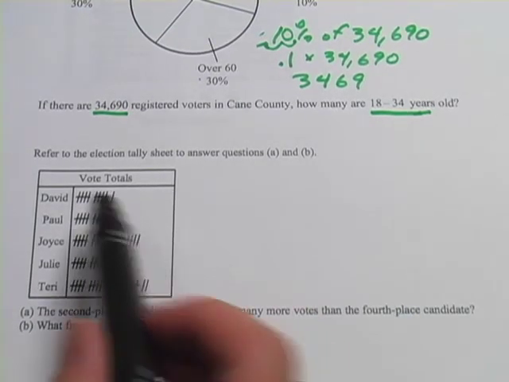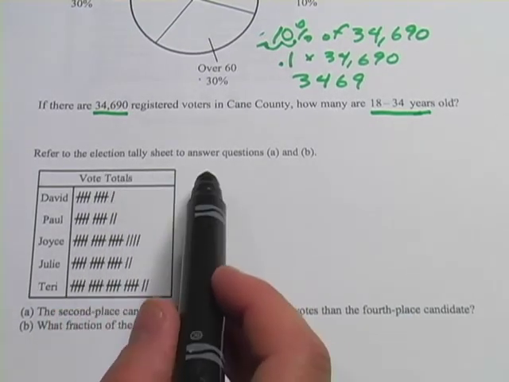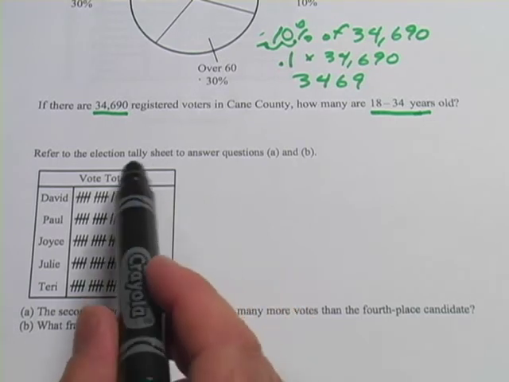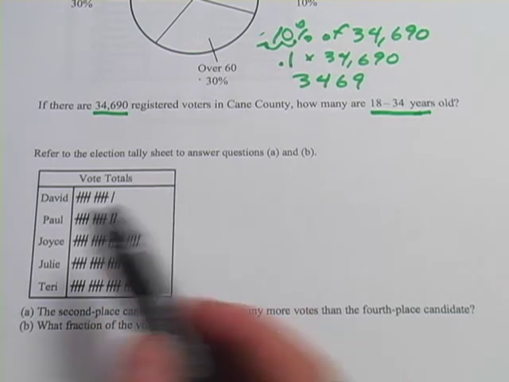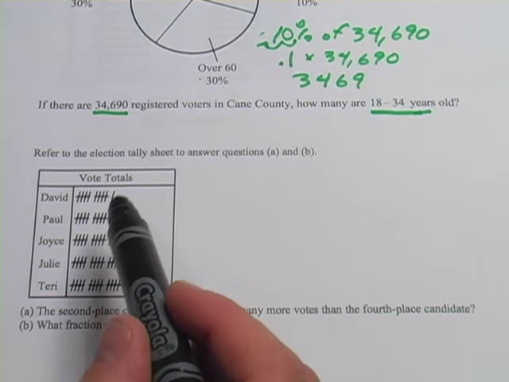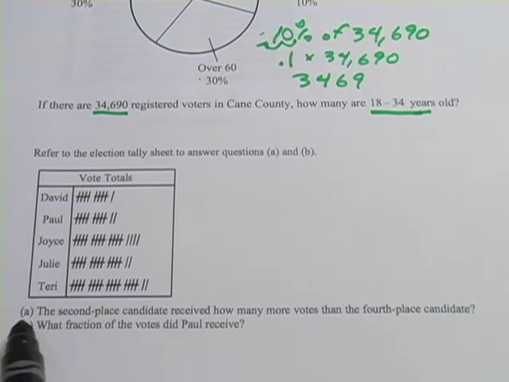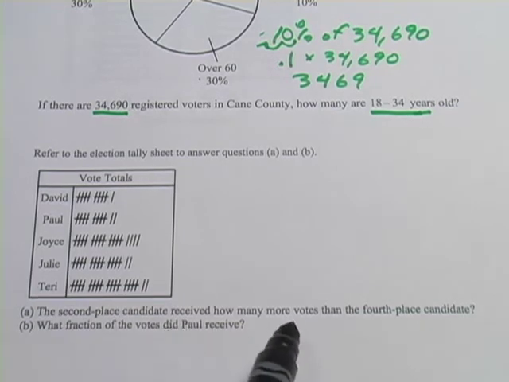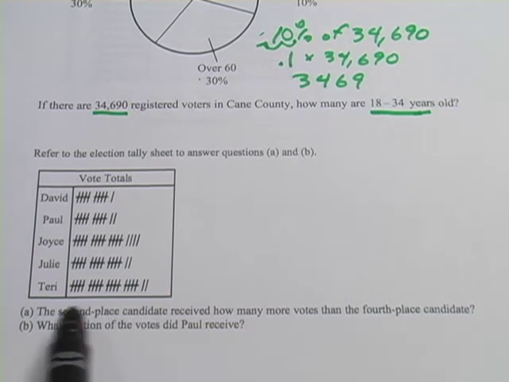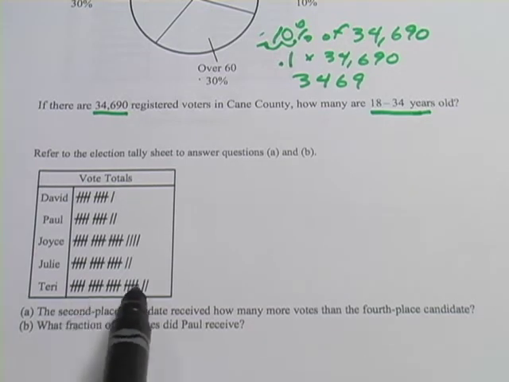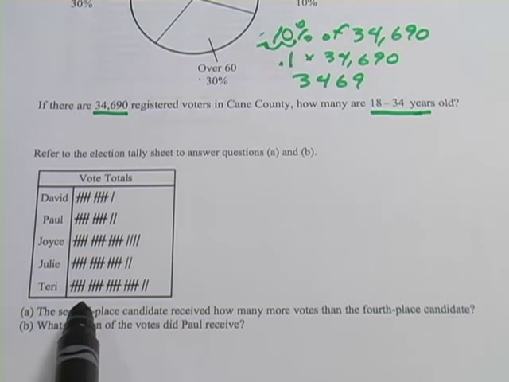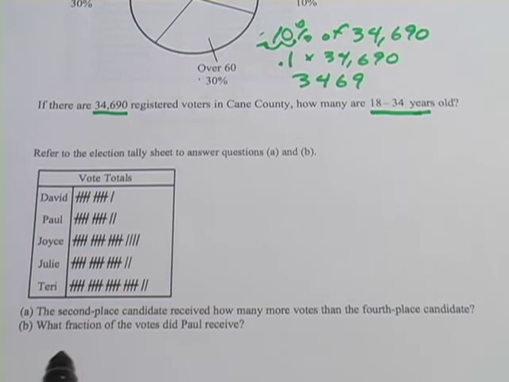This one says, refer to the election tally sheet. I guess these are all about elections, huh? To answer questions A and B. And then we have this sheet that says vote totals and names of candidates, and then tally marks. The first question says, the second place candidate received how many more votes than the fourth place candidate? I guess the first thing I want to do here is put these into numbers, because I have a hard time just looking at the tally marks and comparing them that way.